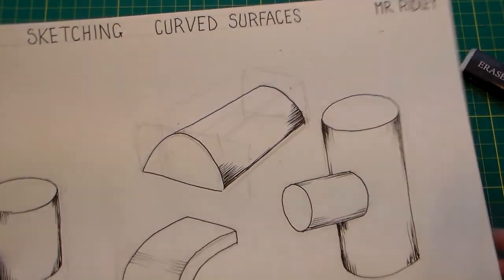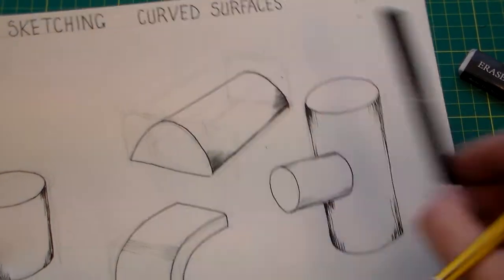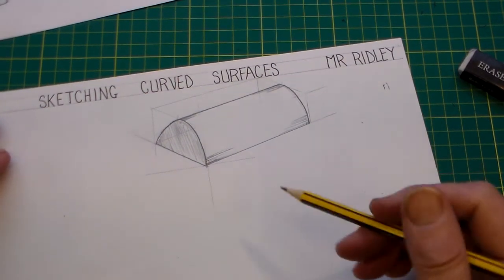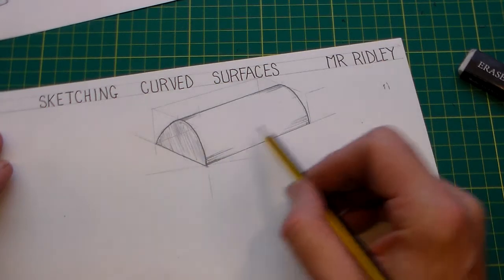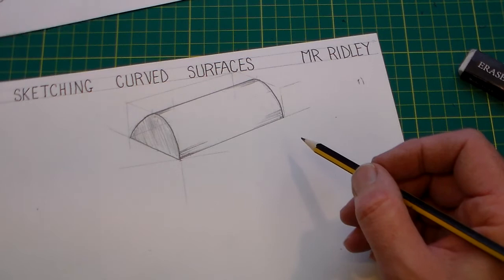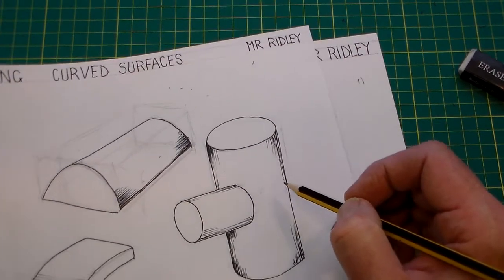As you can see with this one, I've used a fine liner pen, and for the one I'm doing here I'm using a pencil. So there's a semicircular shape there. Now we need to draw this shape.